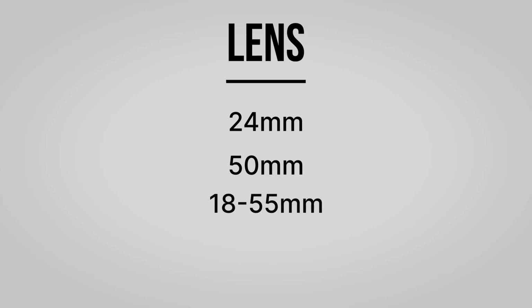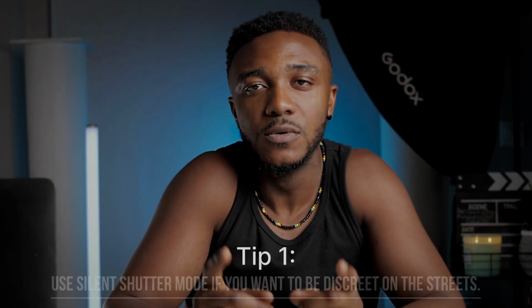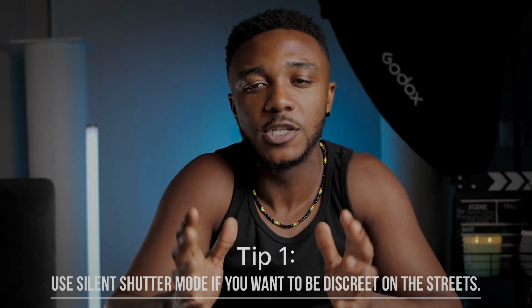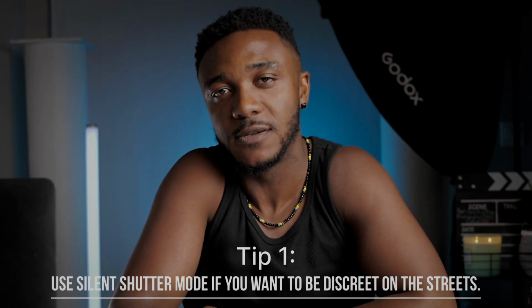Lens: I switch between my 24mm, 50mm, or the 18-55mm for flexibility and my framing. Now here's a tip for you. Use silent shutter mode if you want to be discreet on the streets.